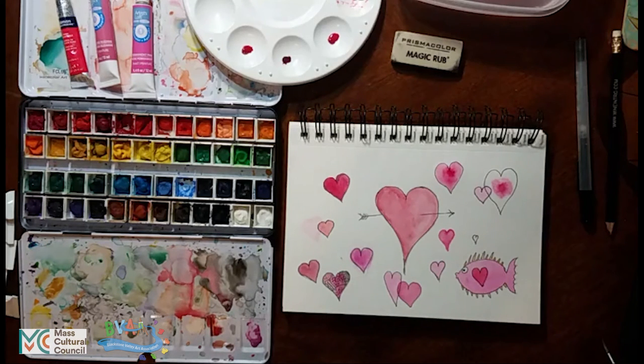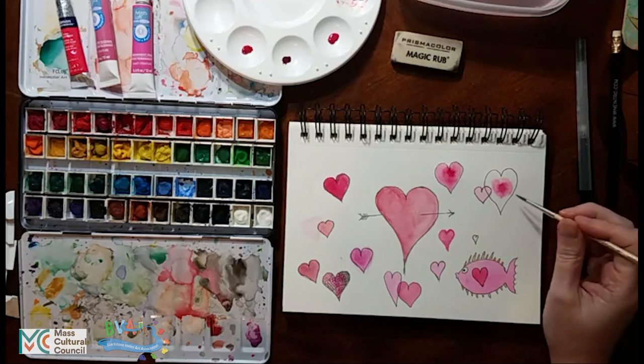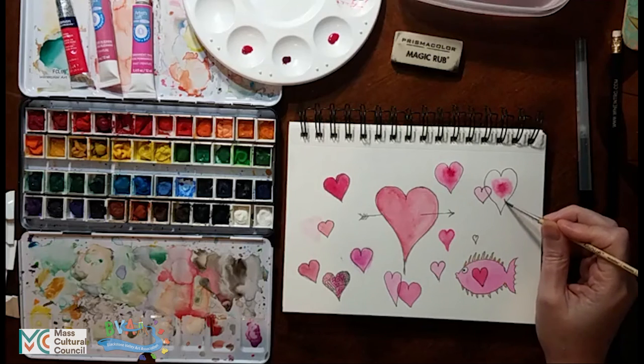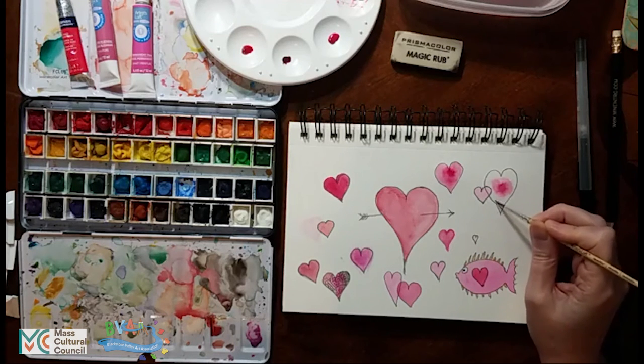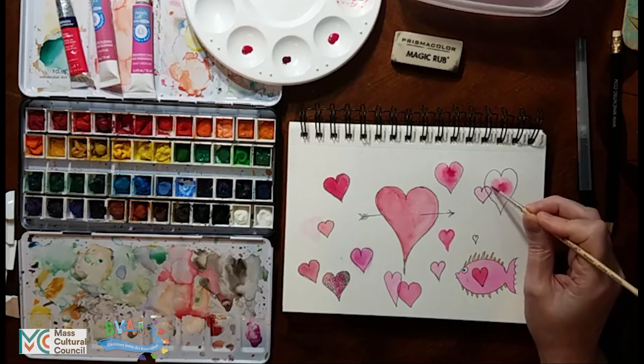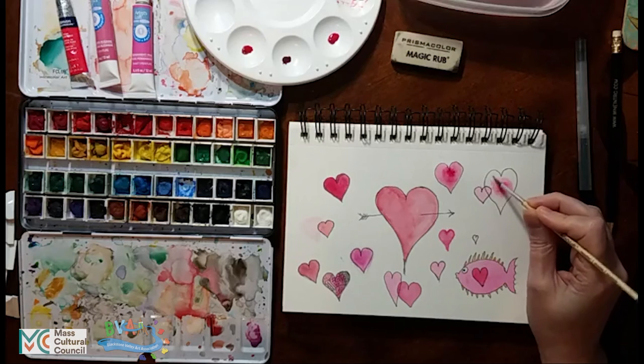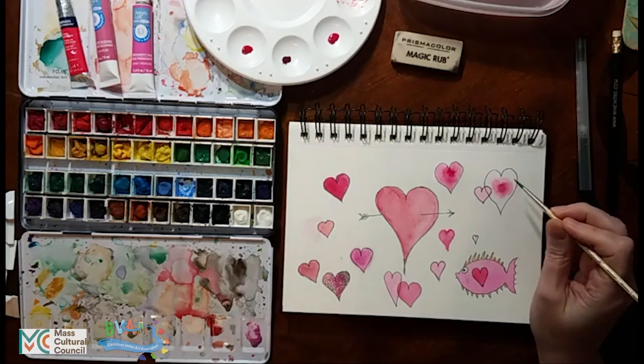So that gives a different kind of look than if you have the hearts have the inks to give them edges. Right, so now I'm trying to drag the color out a little, and this is already drying. This shows how quickly water can dry depending on how humid it is in your house.